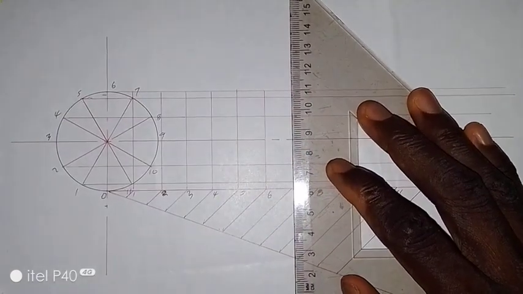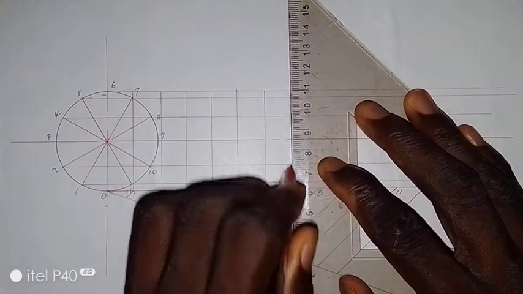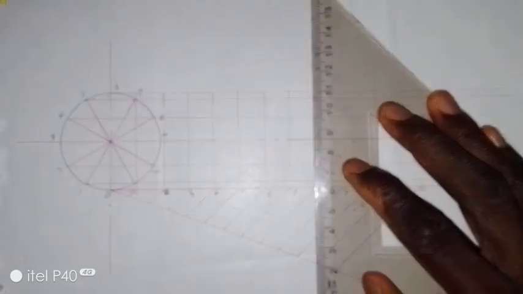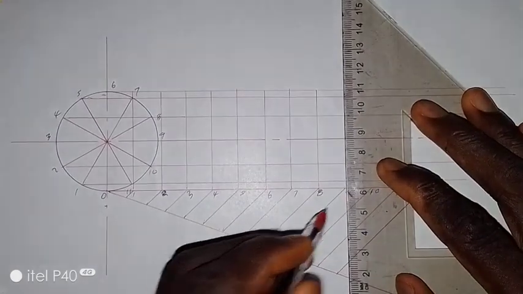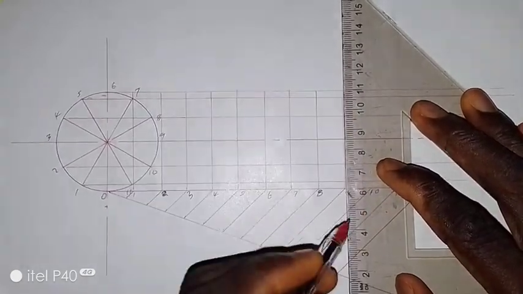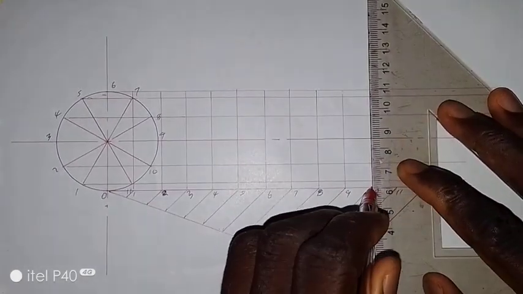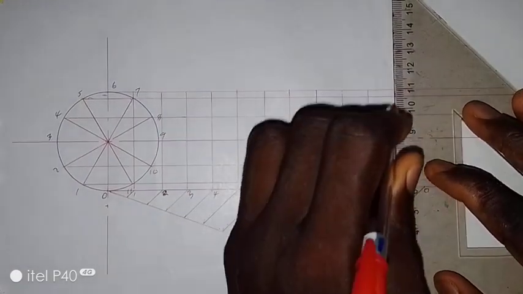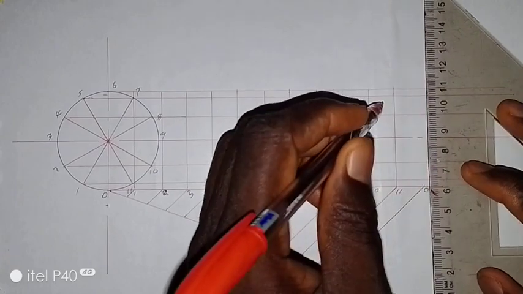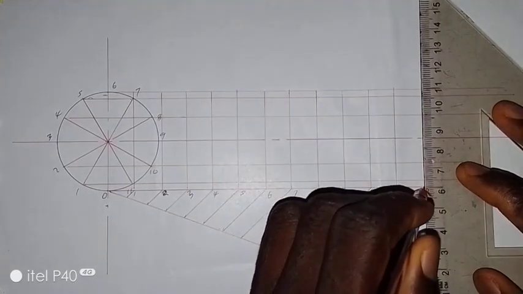At point 7, draw a vertical line. At point 8, we draw a vertical line. At point 9, draw a vertical line. At point 10, draw a vertical line. And at point 11, draw a vertical line. So the last point is point 0 here. So draw a vertical line here.